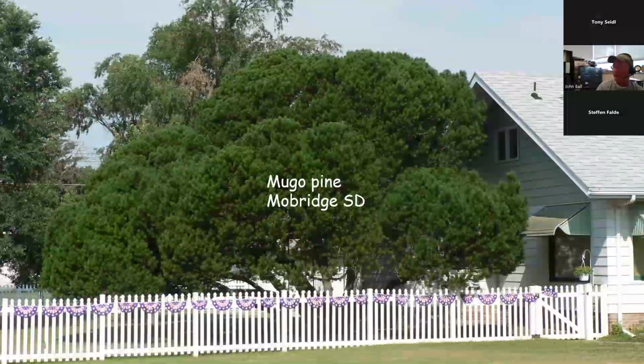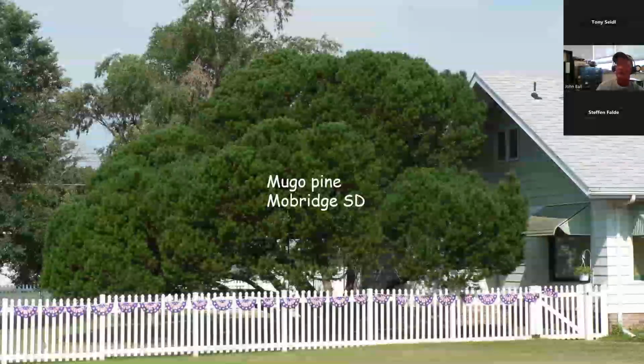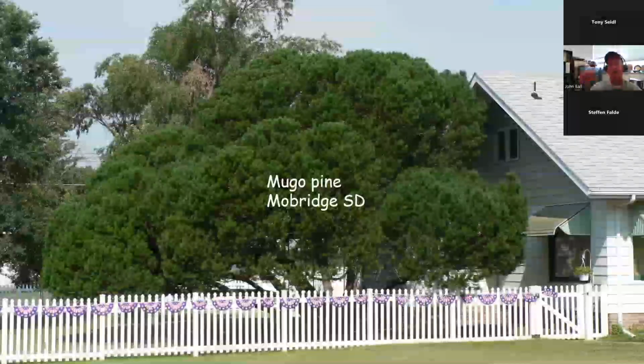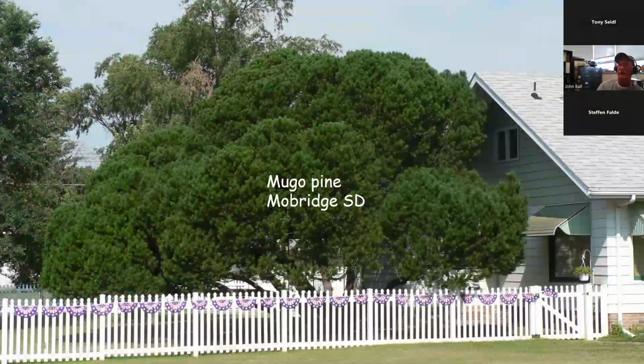But you know what, Tony? Let's make that the October talk. I like it. Going over those for fall, and then again next spring, weed control in existing shelter belts. Boom.